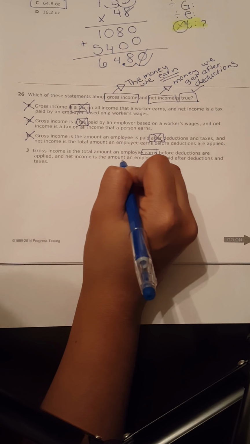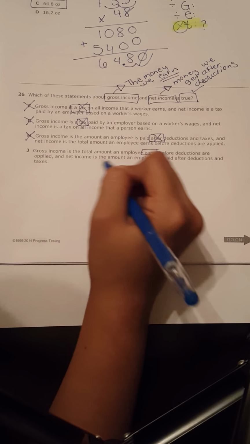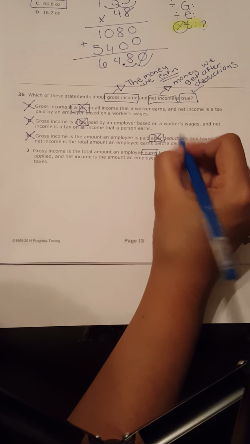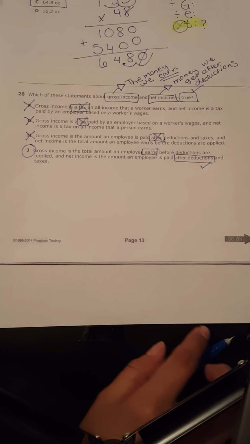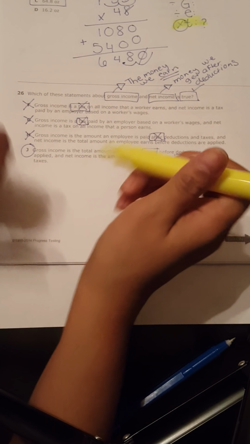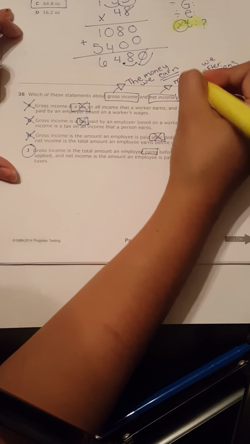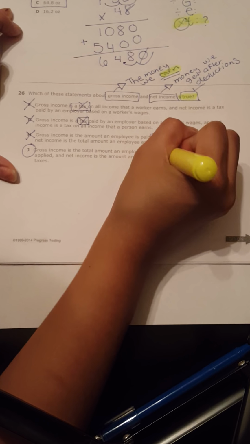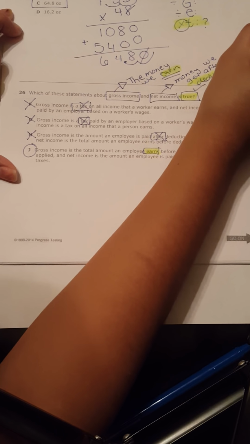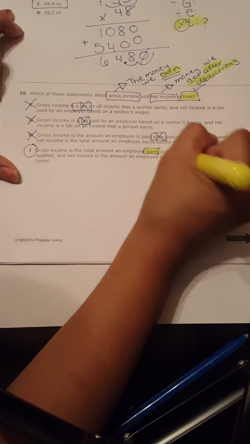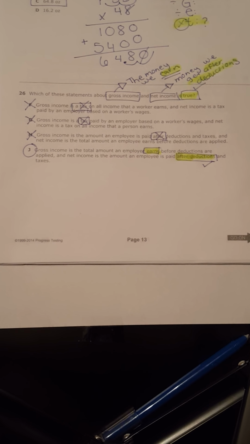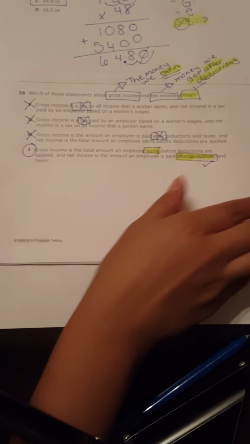And net income is the amount an employee is paid after deductions and taxes. After deductions and taxes. Yes. The only one that makes sense is letter J. And why did I choose letter J? Because I want the one that's true. Keyword earn. Deductions. Even the word after here can help us. After deductions. Moving on to number 27.